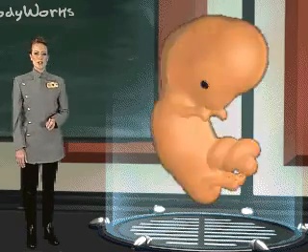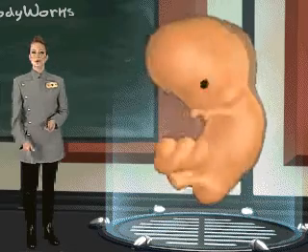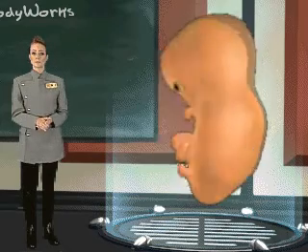The developing baby is now called an embryo. Once the organs have begun to develop, it will be called a fetus. The embryo has 3 layers of tissue, which will develop separately.